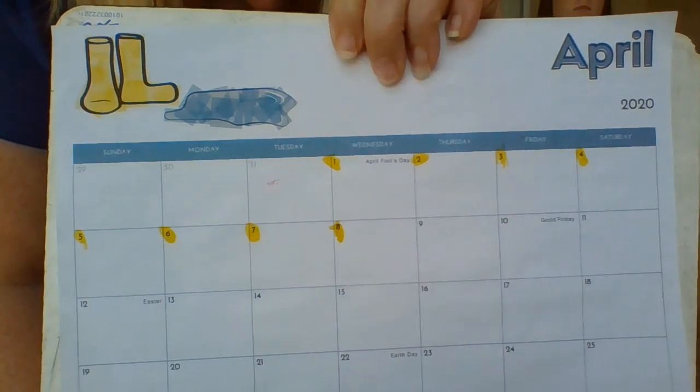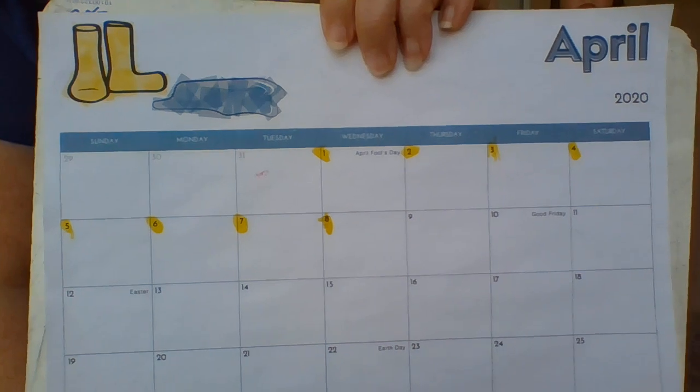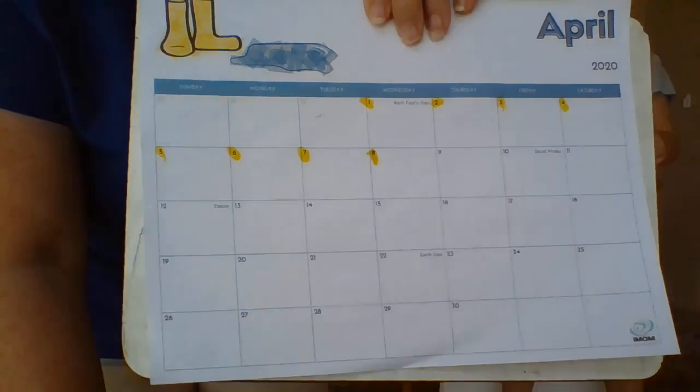Look right above that 8. What is the day of the week that we are on today? Yes, it's Wednesday. Today is Wednesday, April 8th, 2020.